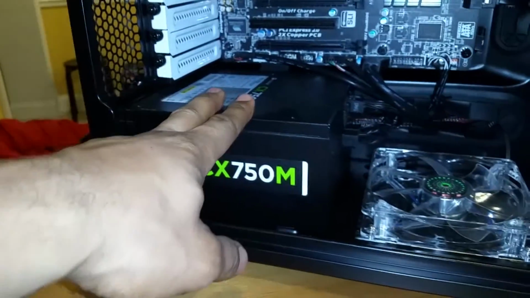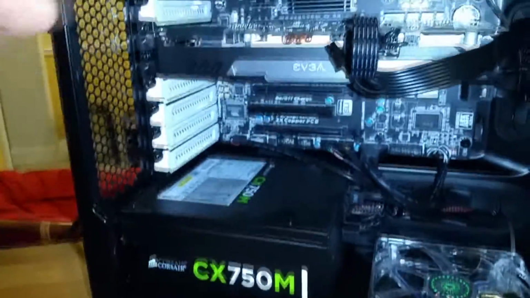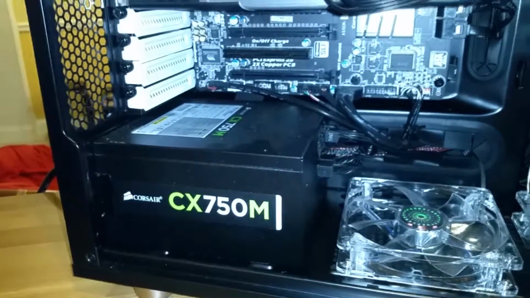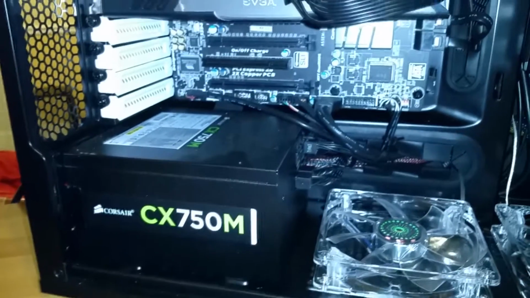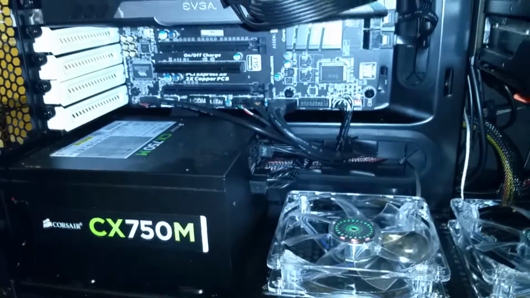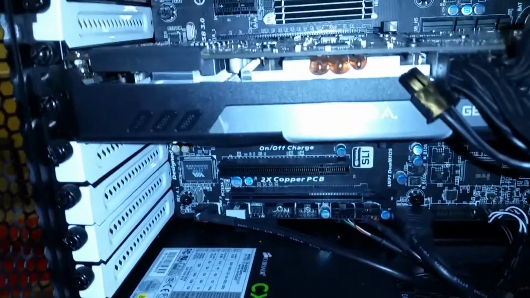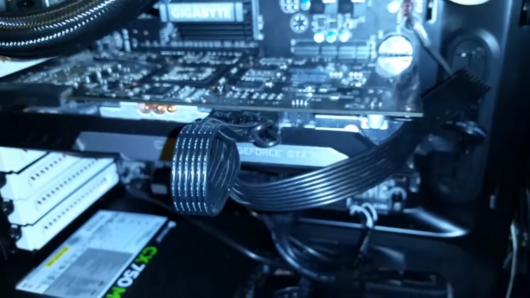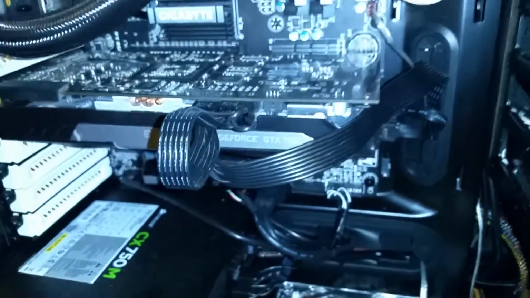The reason a power supply is important is that the more stuff you have, or the more powerful your computer is, the more power you're going to need. If your power supply is not strong enough, it's going to burn out, or certain parts of your PC just won't run. For instance, this up here, see this? This is my graphics card. It's a huge graphics card, a GTX 760. I don't know if you can see that because of the light, but it's a GTX 760 GeForce.